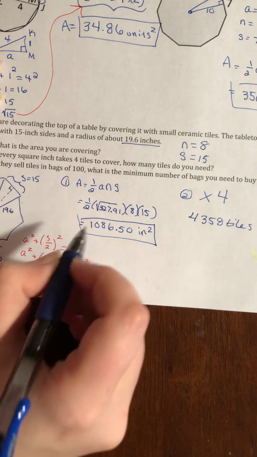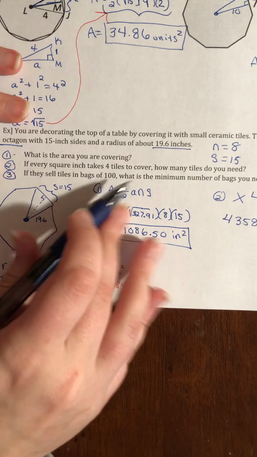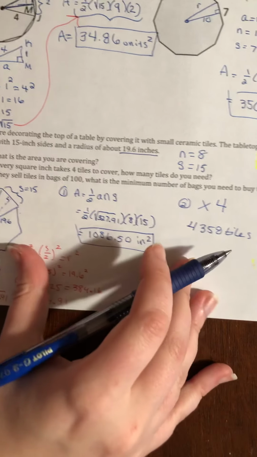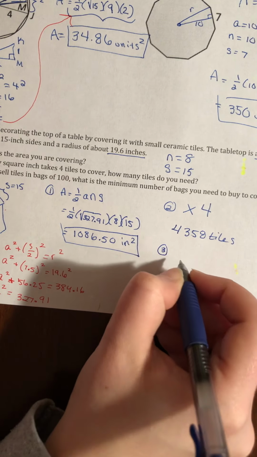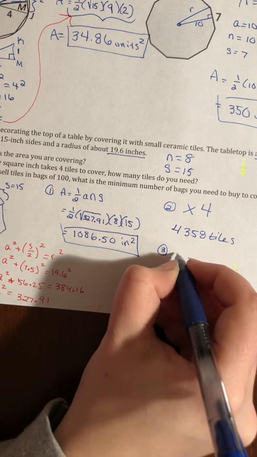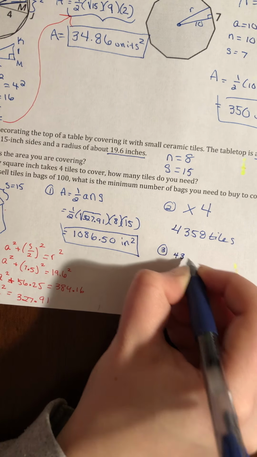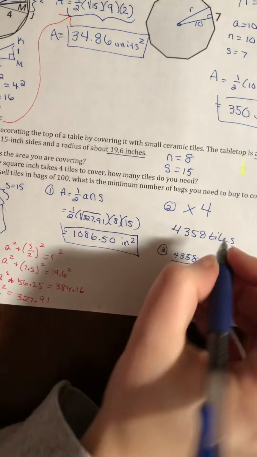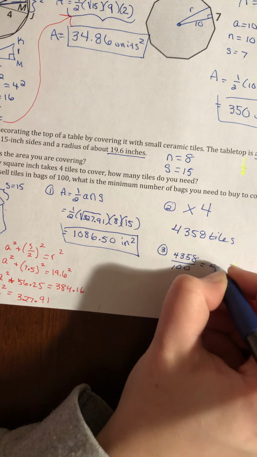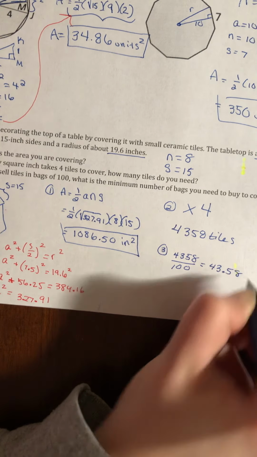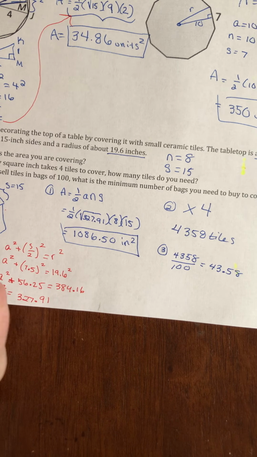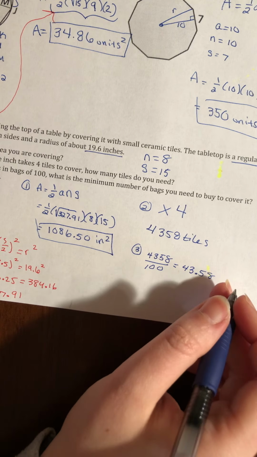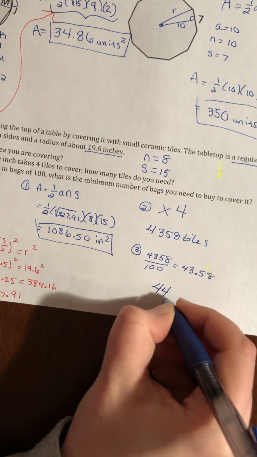And then if they sell tiles in bags of 100, what's the minimum number of bags you can buy to cover it all? So you're probably going to have some left over. So if I need 4,358 tiles, and they come in bags of 100, that would mean I would need exactly 43.58 bags, but since they don't sell bags in decimals, you would have to buy one more bag, so you would need 44 bags.